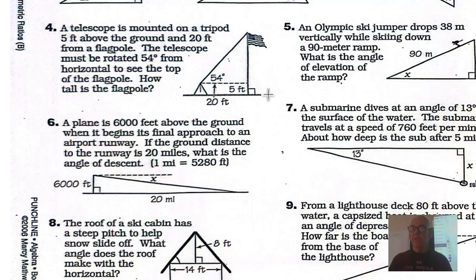Okay, so these puzzle pages, let's just do one of these, I guess. A telescope is mounted on a tripod 5 feet above the ground, so that's going to be important at the end. This is number 4 on the puzzle page that has the things down the side of it. I just randomly picked number 4 because the picture looked good. They want us to figure out, okay, the telescope must be rotated 54 degrees from the horizontal. That's a tricky way of saying the angle of elevation is 54 degrees. So 54 degrees from the horizontal gives you that 54-degree angle of elevation.